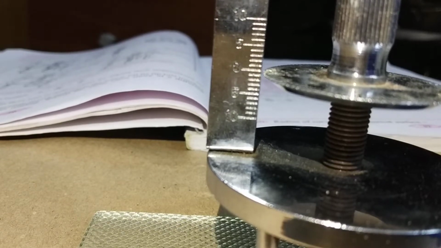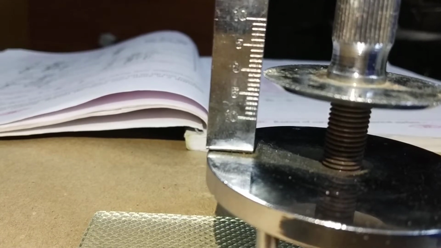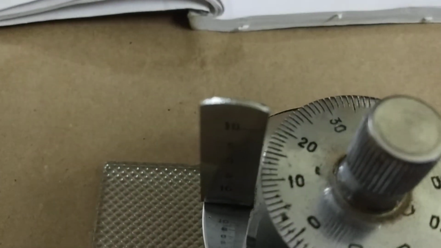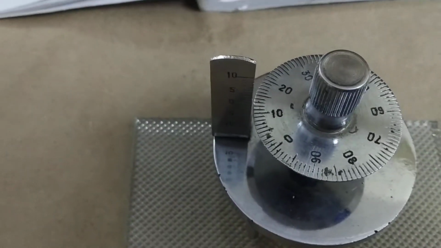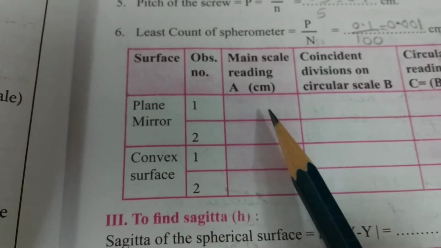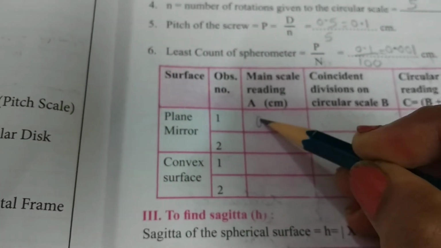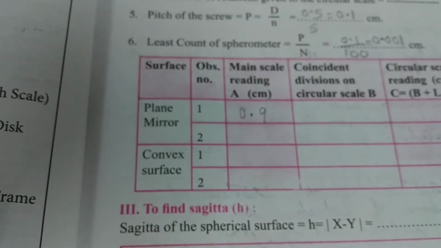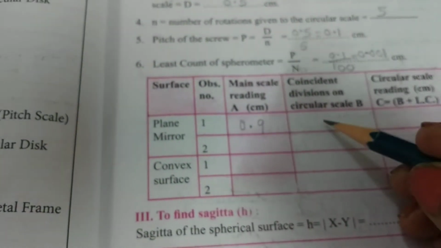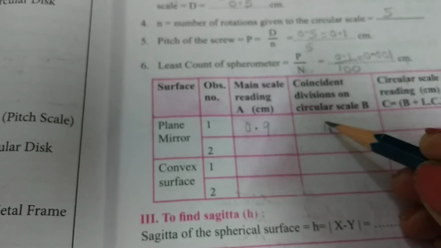Let us see the circular scale reading. The circular scale reading is taken here, and as we can see, the main scale is touching on 11. So the circular scale division is 11. Let us write it down. For the plane surface, the main scale reading is 0.9 centimeter and the circular scale division is 11, the coinciding division.